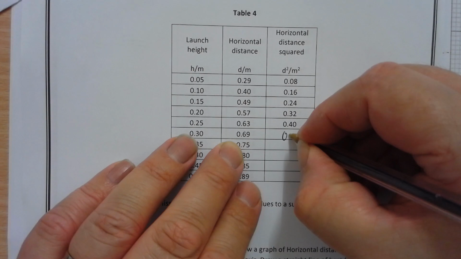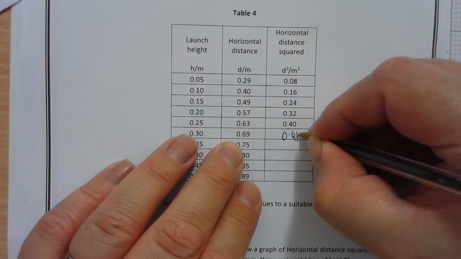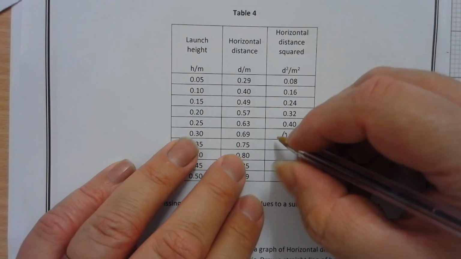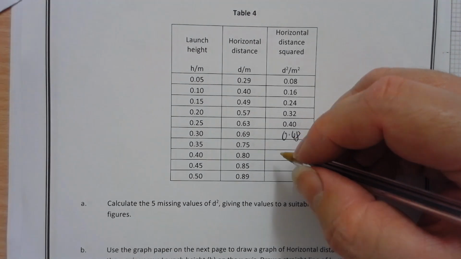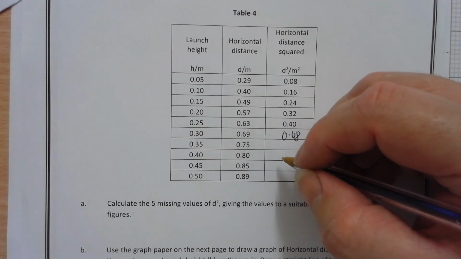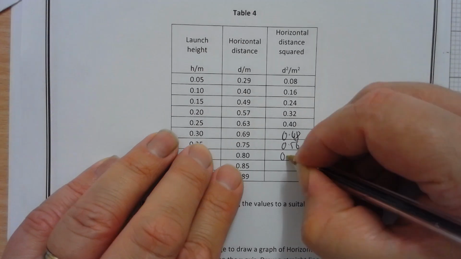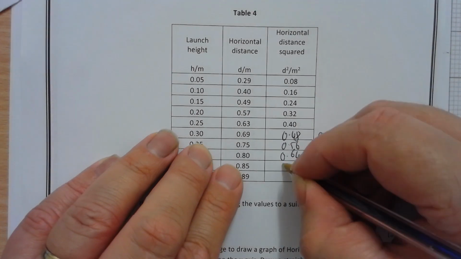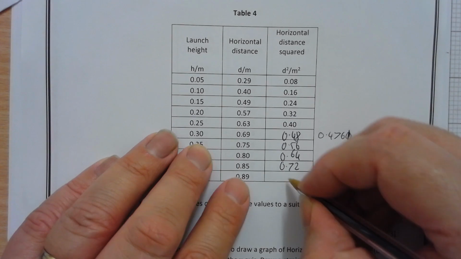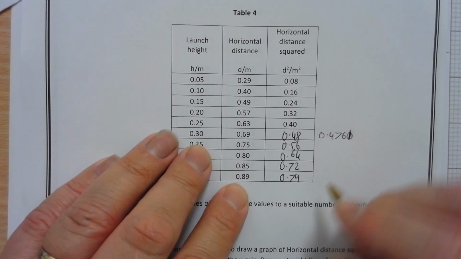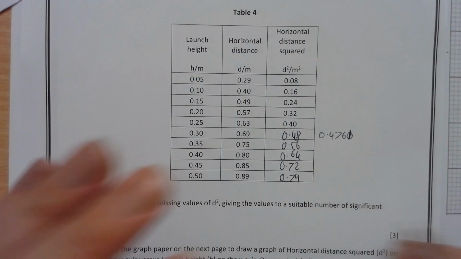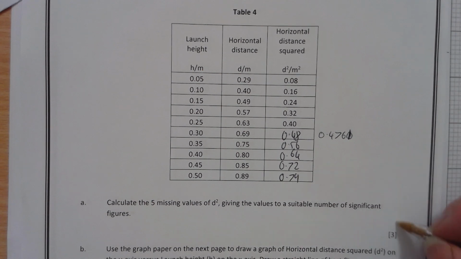0.48. This one comes out to be, well, you're just doing the calculation every single time. So that's 0.56, 0.64, 0.72, 0.79. All you've got to do is square it and give it to 2 decimal places. Not exactly difficult, and that's a little bit of an unrealistic 3 marks. Normally you'd get 2 marks for something like that.